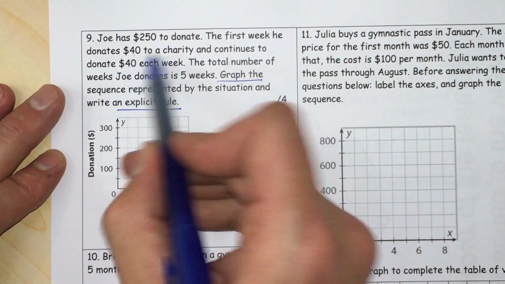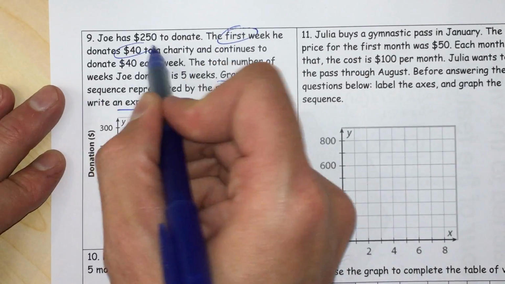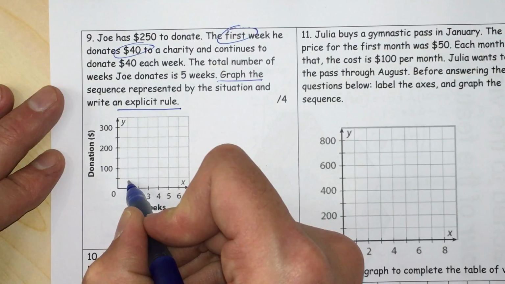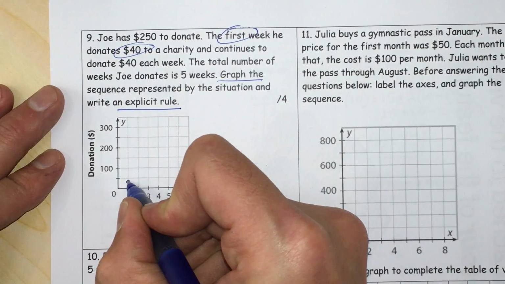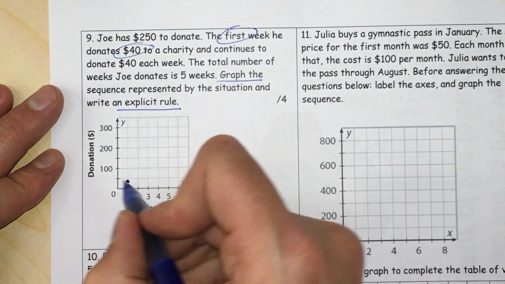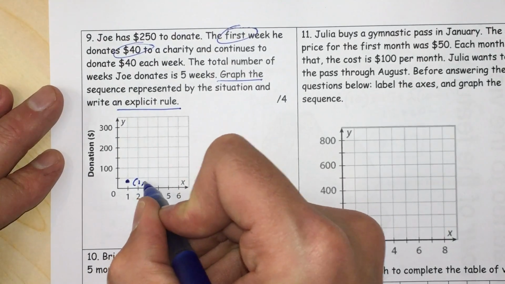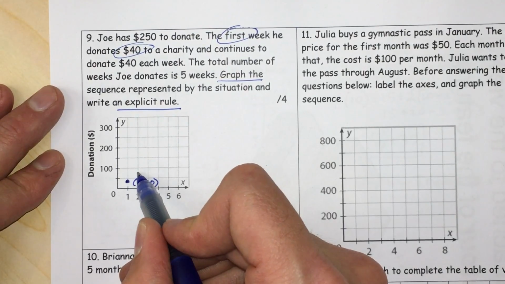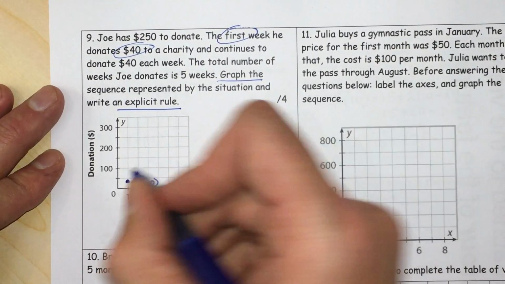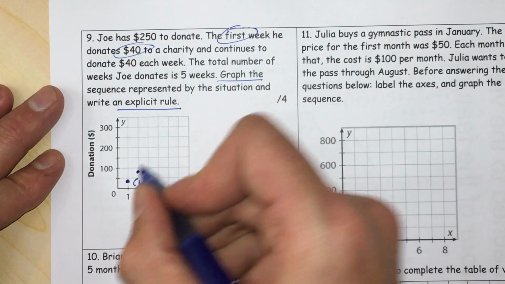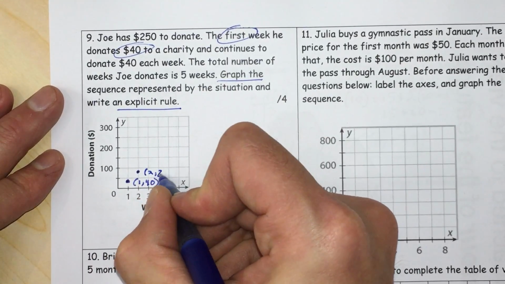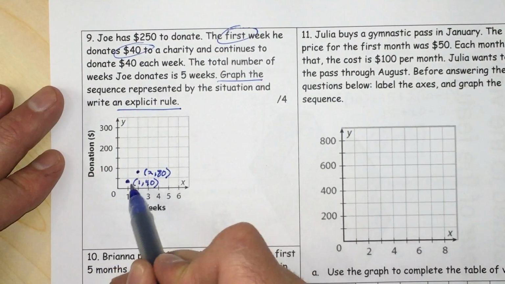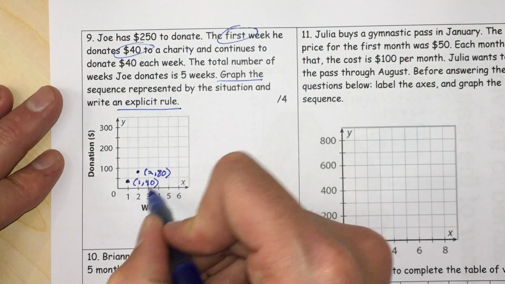So in week one, he's going to donate 40 bucks. So it looks like we're counting by 50s on each line. So it's going to be just under 50 bucks there. And so we're going to label that 40. Week two, he's going to have $80 donated. So he's going to be somewhere in here, and that is going to be 80. And so we're kind of estimating where that line is because it's not exact. But we know that we can get an exact number though.